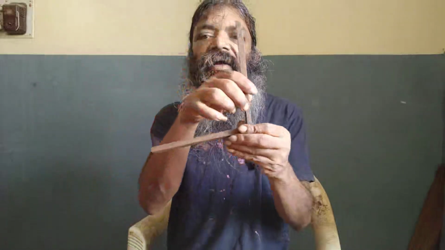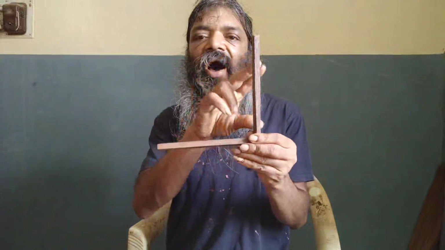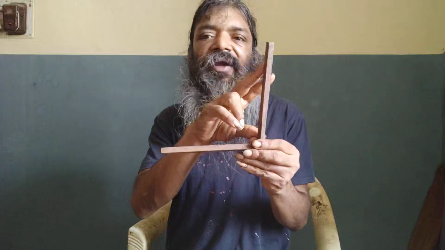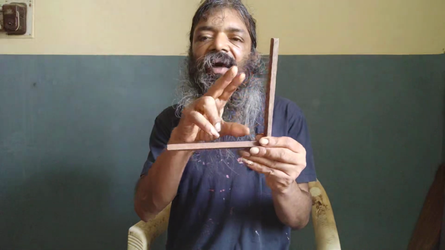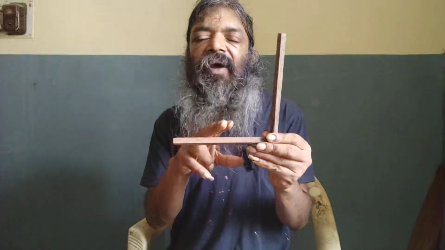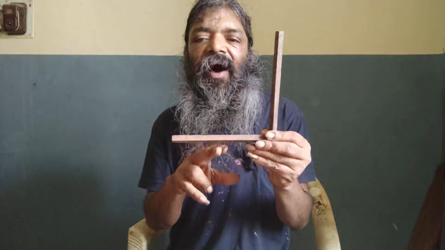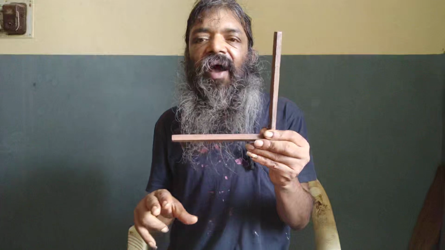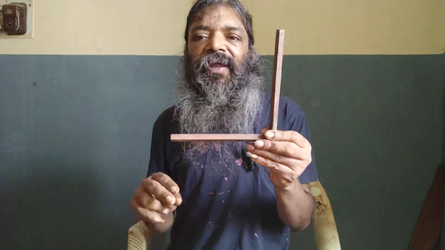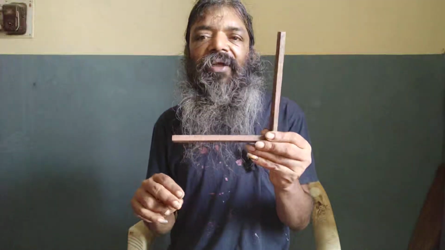r equals cos theta. If I see it in the polar coordinate system, this is theta and this is r, and r is cos theta. When theta is 0, r is cos theta, that is 1. When theta is pi by 2, r is 0. After that, r goes in the negative direction. When it is pi, r is minus 1.